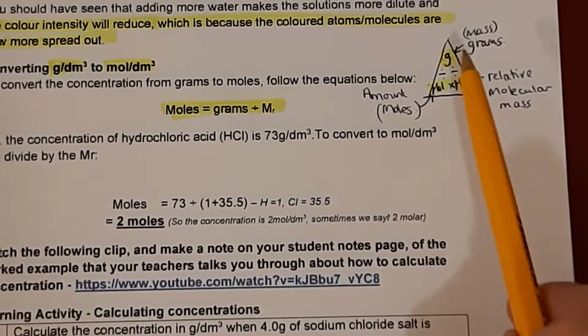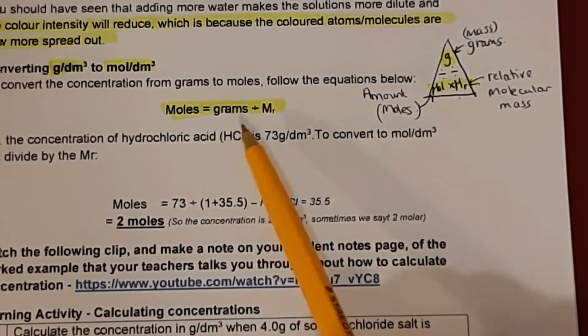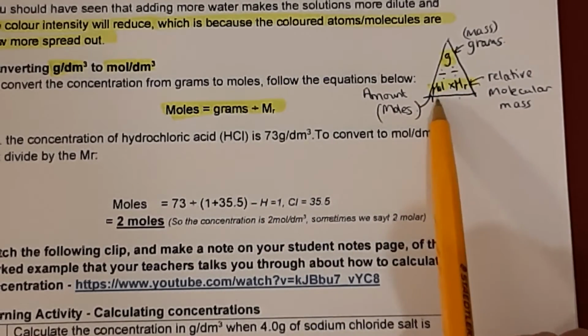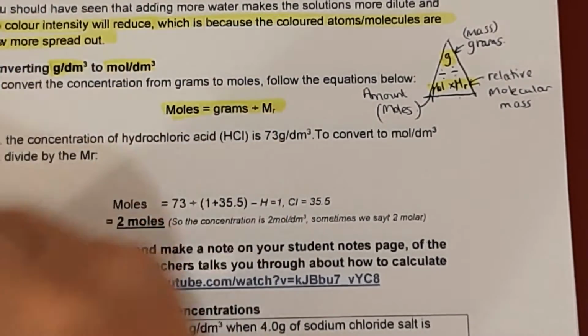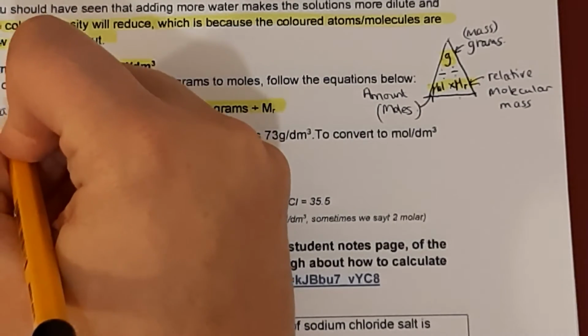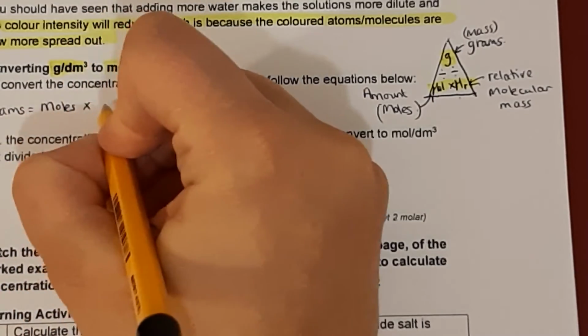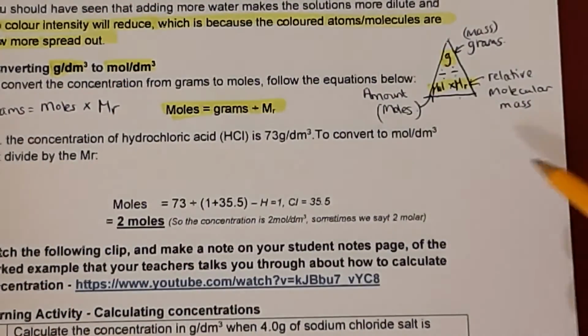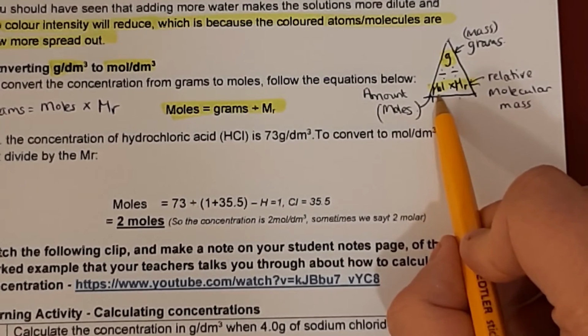Our equation here is moles is grams divided by the relative molecular mass, so we've got that one written down. If we want grams, it's going to be moles multiplied by the relative molecular mass, so we can write that out. Or if we want the Mr, it's going to be grams divided by the amount in moles.